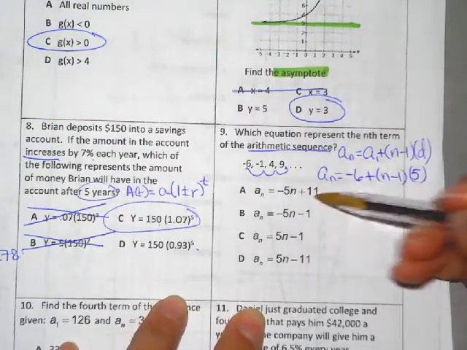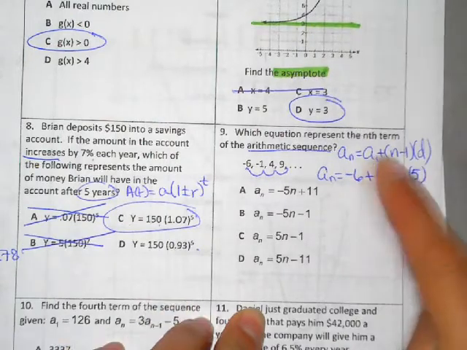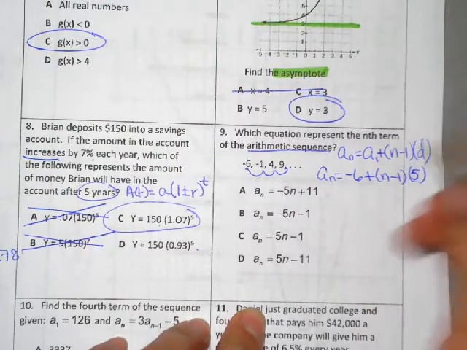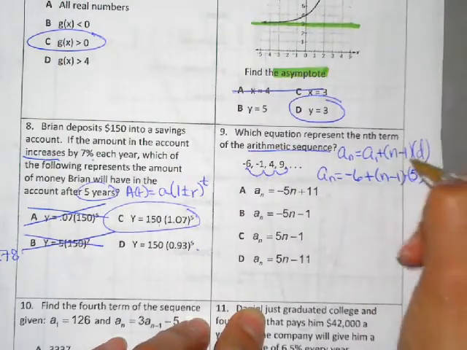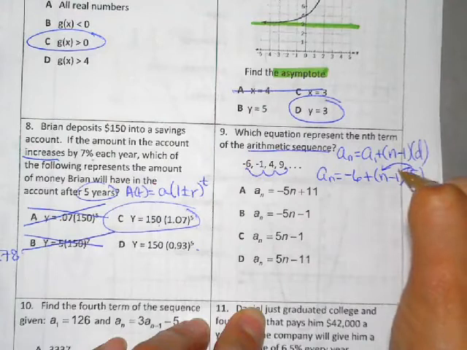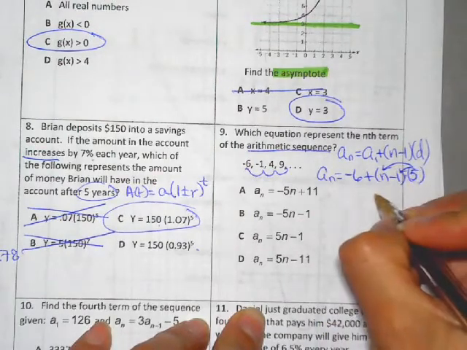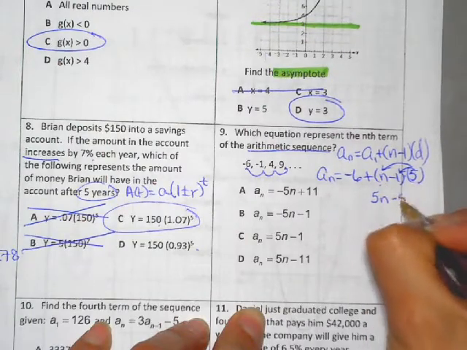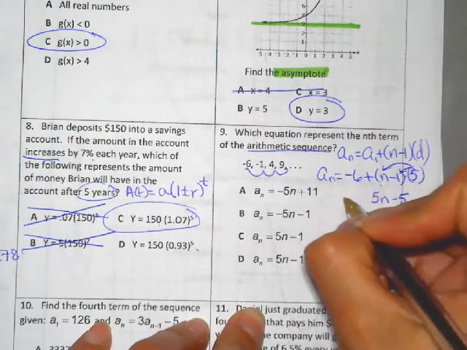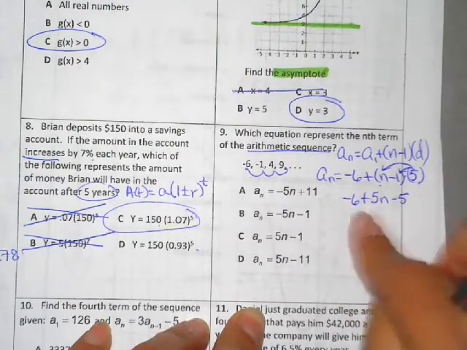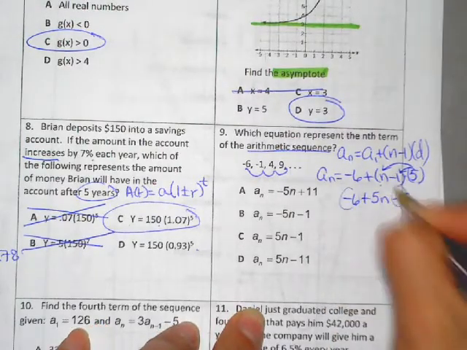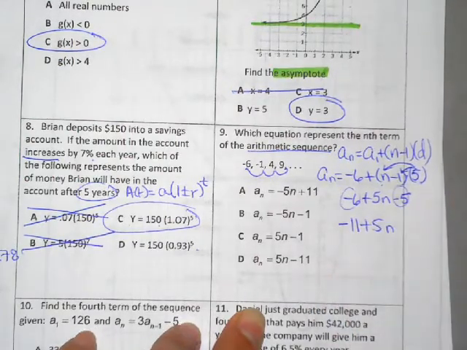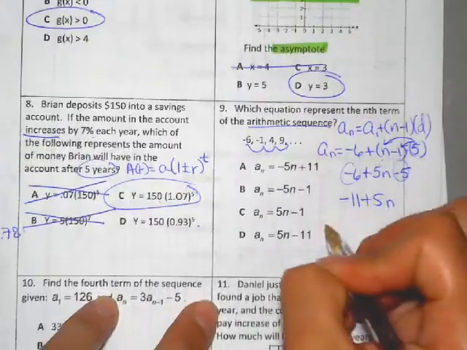If you notice, none of those look like this. Now watch out for that in the test. What happened is that they simplified your equation. Meaning, since this is touching, they distributed the 5 to the n and the negative 1. So that gave me 5n. 5 times n is 5n. 5 times negative 1, negative 5. Bring down the negative 6, and this was a positive 5n. Then these two are like terms, and they will combine to give me a negative 11. So our answer is D.